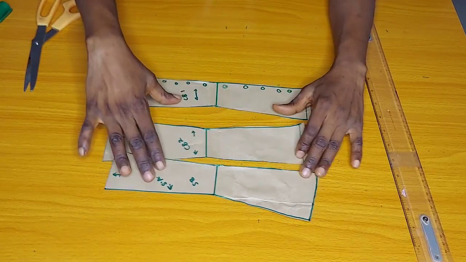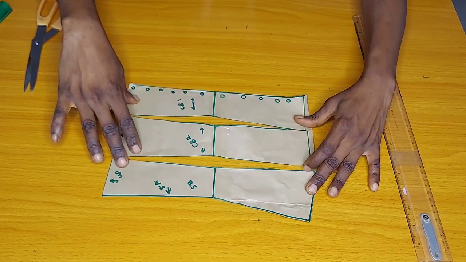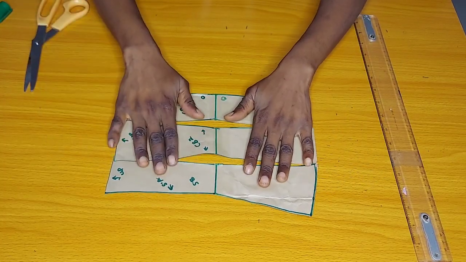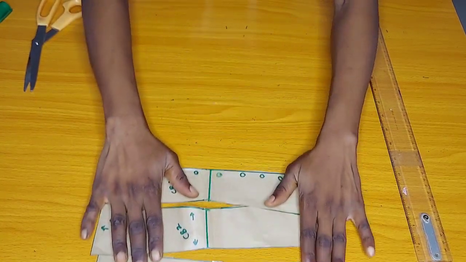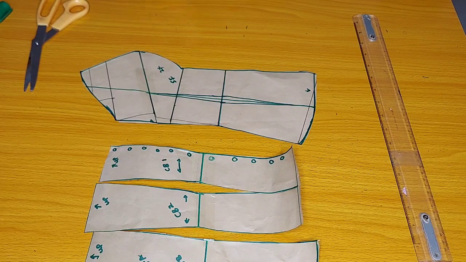So guys, here is the back pattern. As you can see, it looks very similar. That is why you need to indicate the upper part and the down part. It is really important. Okay, so that'll be all for the back, and here is our front pattern sets.